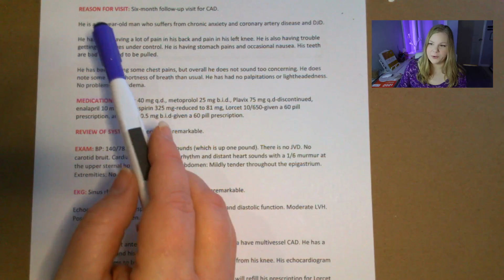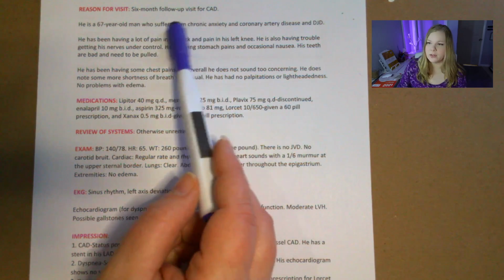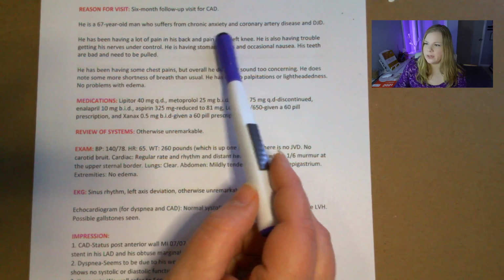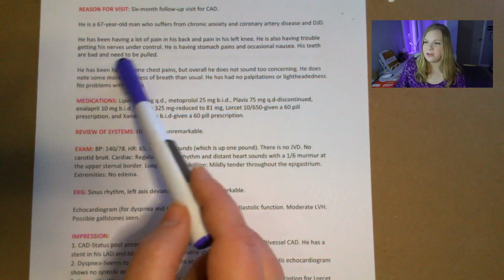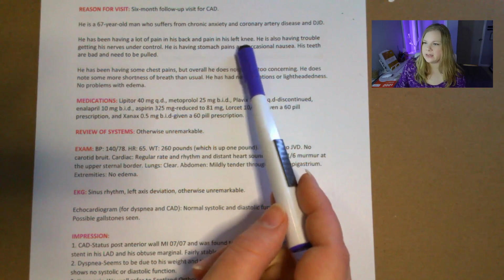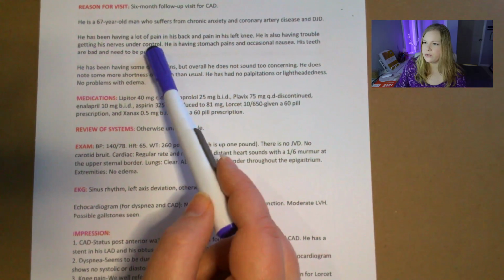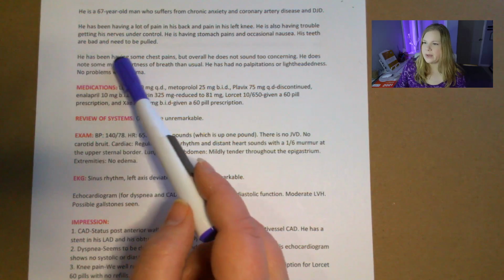Let's get into this first case. Reason for visit, 6-month follow-up visit for coronary artery disease. 67-year-old male who suffers from chronic anxiety and COPD and DJD, has been having a lot of pain in his back and pain in his left knee. He has also been having trouble getting his nerves under control. He is having stomach pain and occasional nausea. His teeth are bad and need to be pulled.